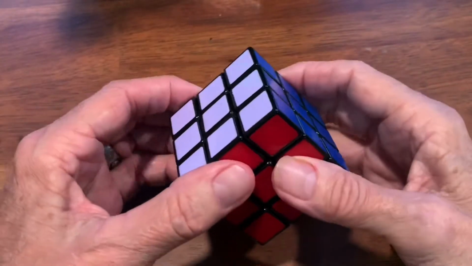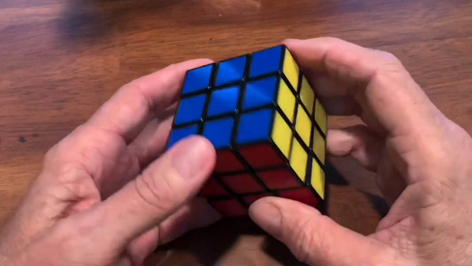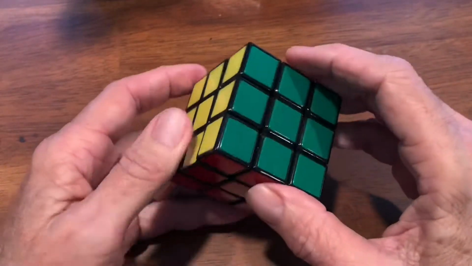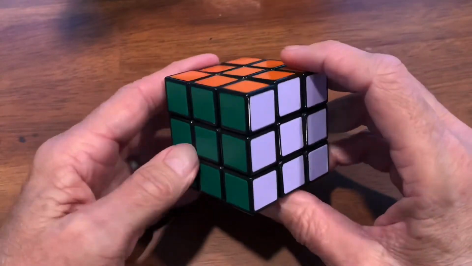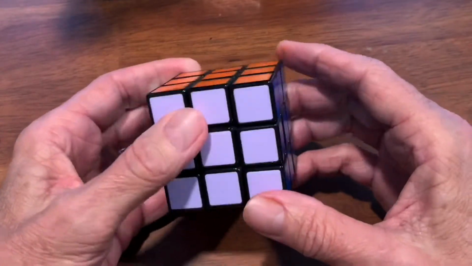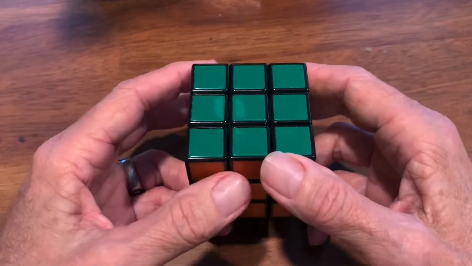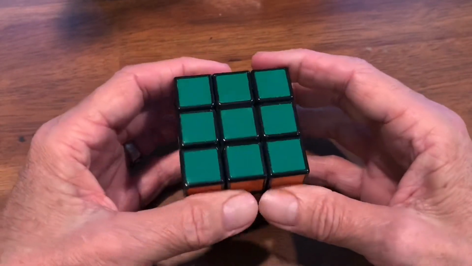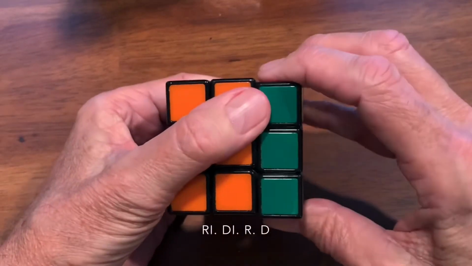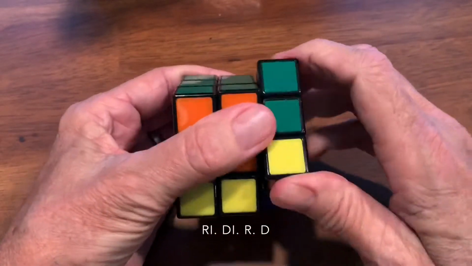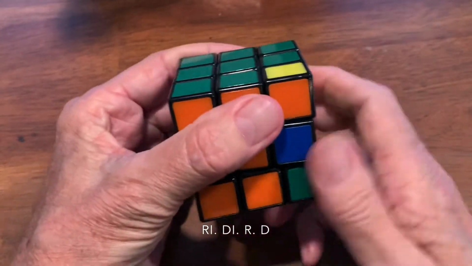The cube is solved by what is called algorithms. An algorithm is a set sequence of moves to obtain a result. So let's learn the first algorithm. Right inverted, down inverted, right, down.